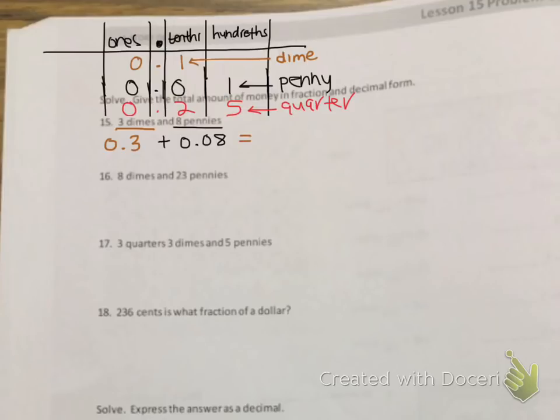When I add these together, it's going to equal 0 and 38 hundredths, or 38 hundredths. And that's what we're working with in these problems, just knowing what are tenths, what are hundredths, and adding them together, or finding the sum in order to solve.